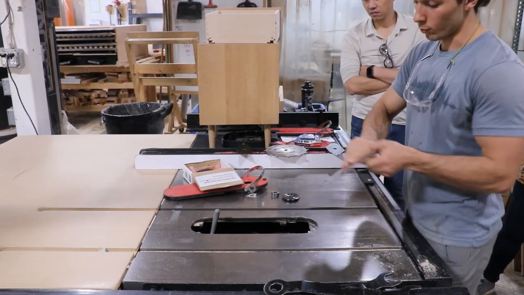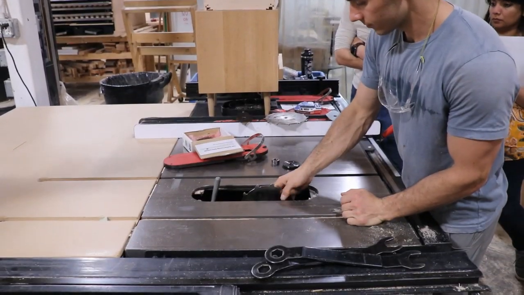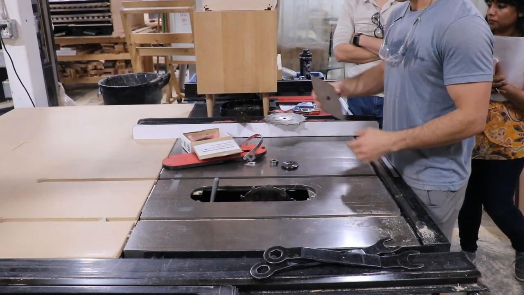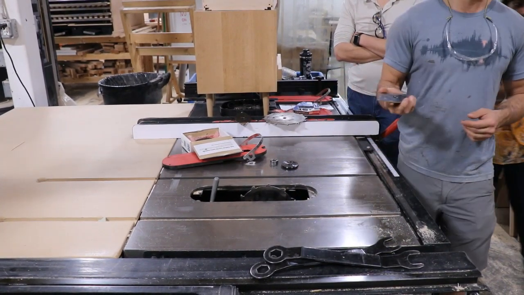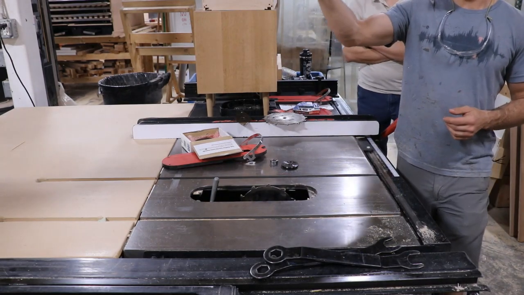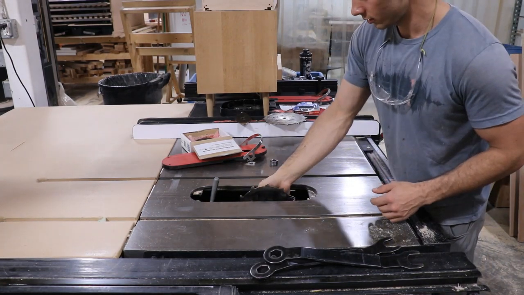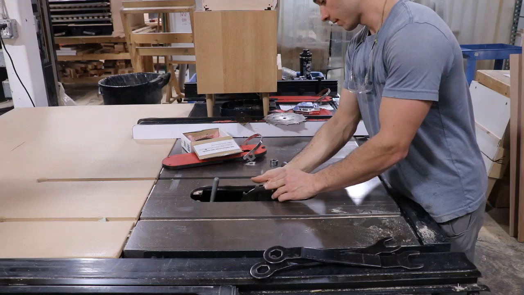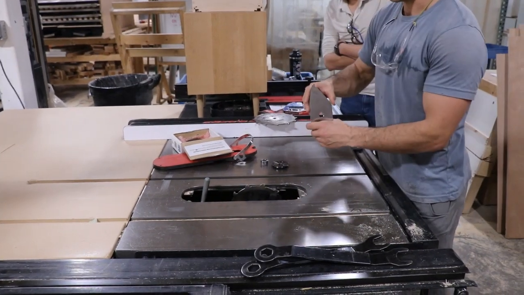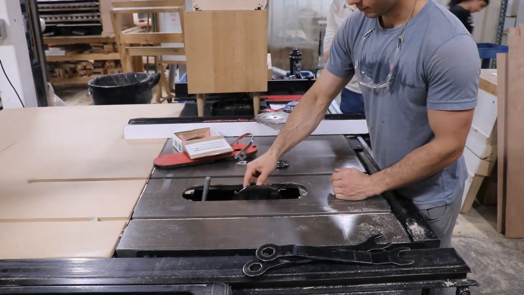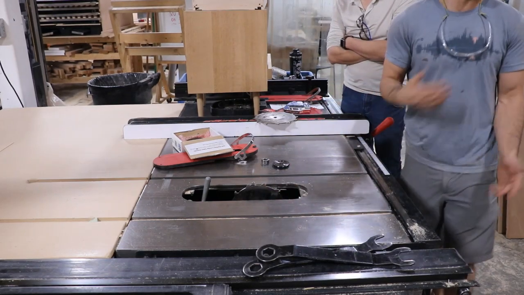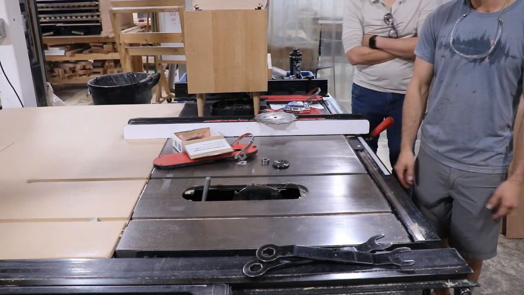I like to load the blades one at a time. And because we need to balance these, I like to put this one in perfectly horizontal. And then I'll put the next one in vertically. You can choose to do it however you like. That's how I like to do it, keep track of things.